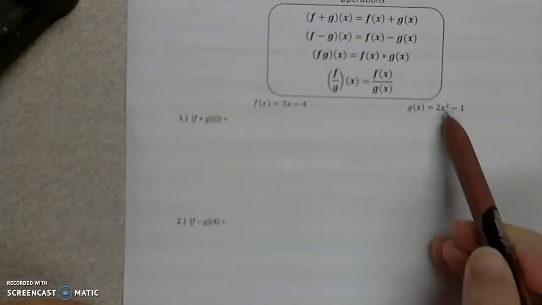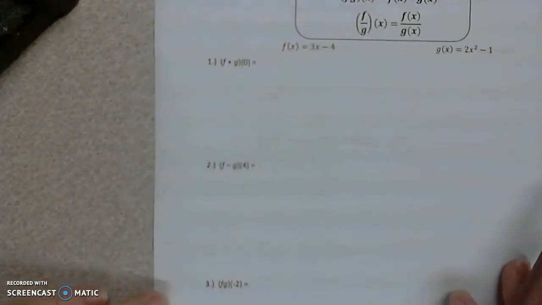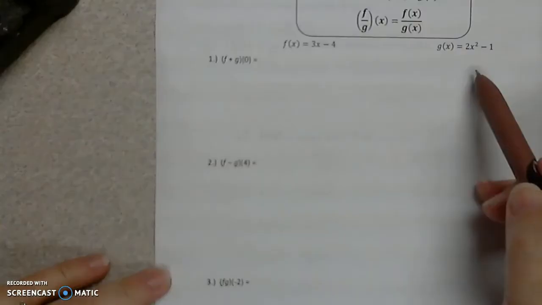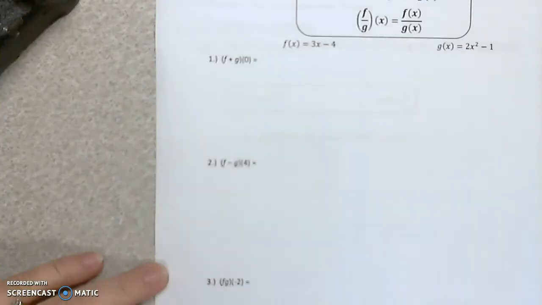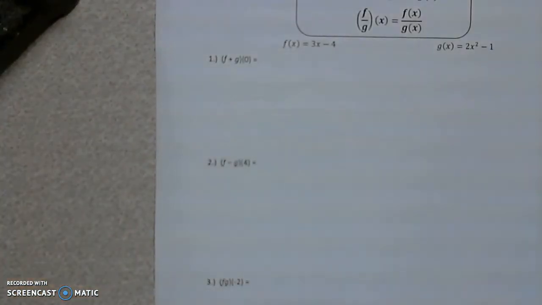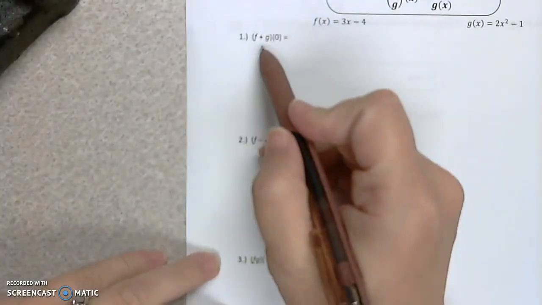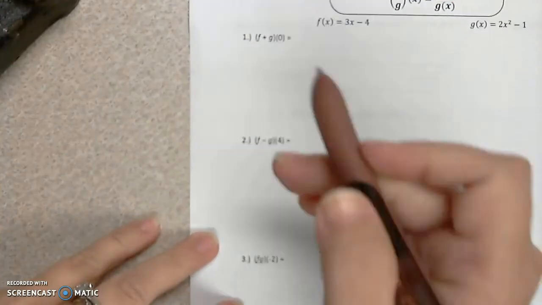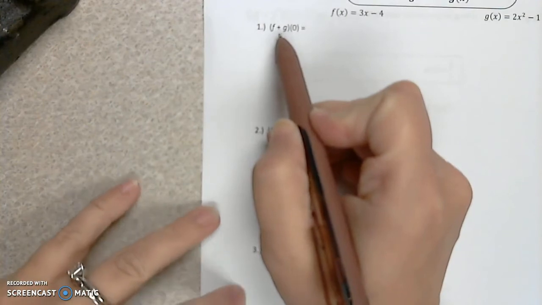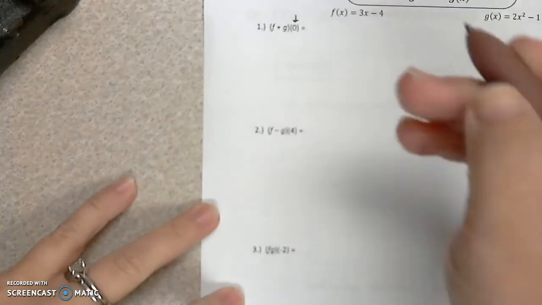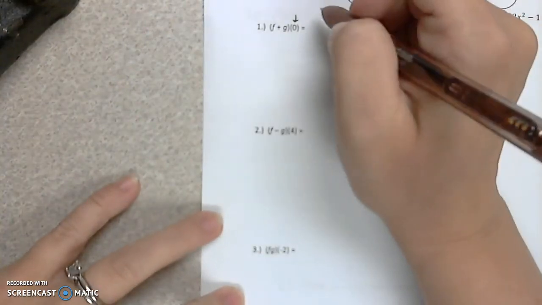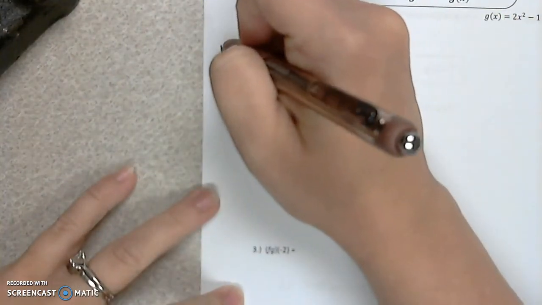And so we're going to do that with these two functions here, f of x being 3x minus 4 and g of x being 2x squared minus 1. Now I'm going to show you two ways that you can work these out. I don't care which method you use, as long as you show your work. Alright, so f plus g of 0 means I want to take the functions f and g and add them together, and x is going to be 0. Here is method 1.